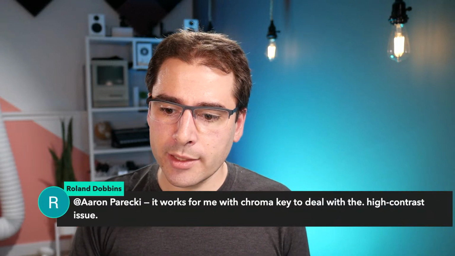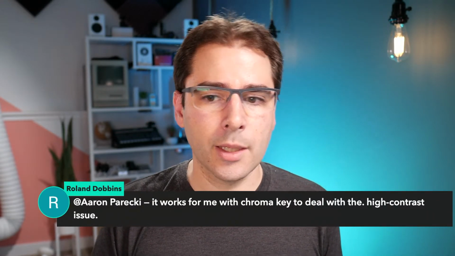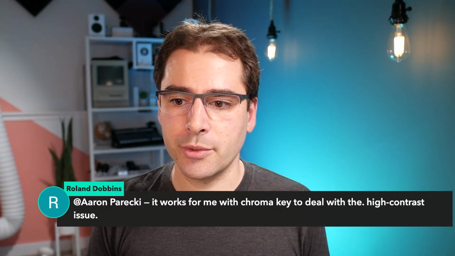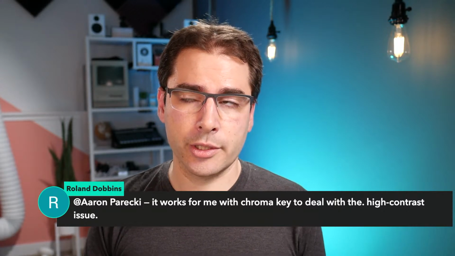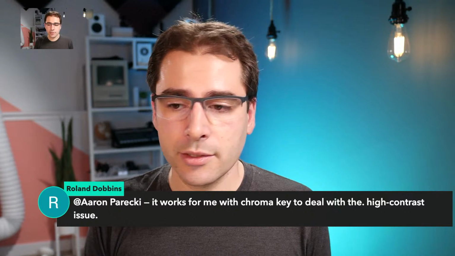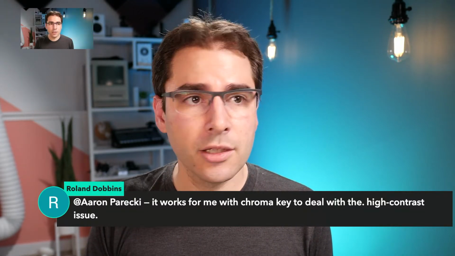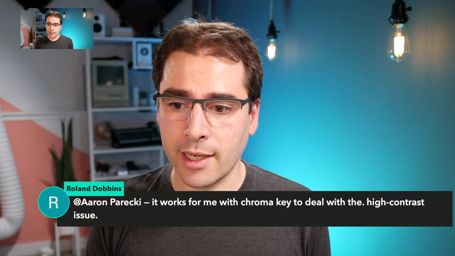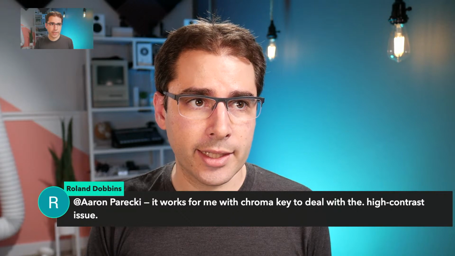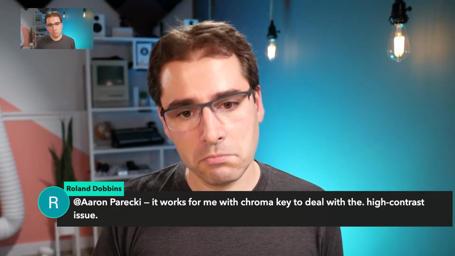It works for me with chroma key to deal with the high contrast. Oh, I see. So if you are using the chroma key to not actually chroma key, but to flatten the contrast so that it brings it back to the right amount. So if I turned that on, but then made it not actually do any chroma keying, then I could, for example, reduce the contrast of that one. That way, by the time it gets into the USB, it comes back to the right color range. Interesting hack.